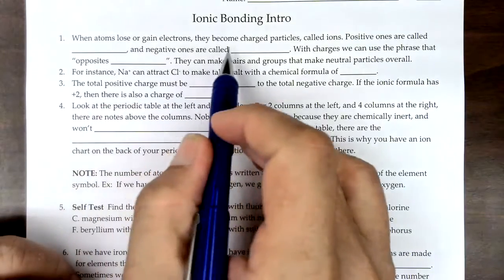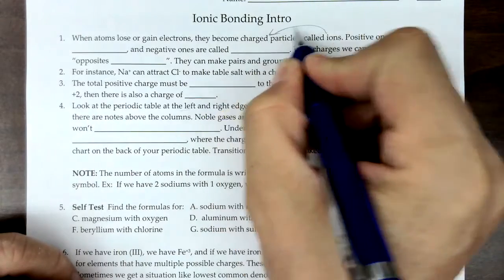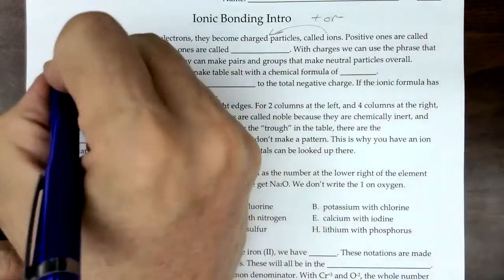When atoms gain or lose electrons, they become charged particles called ions. So an ion is a charged particle, plus or minus, positive or negative. Positive ones are called cations.